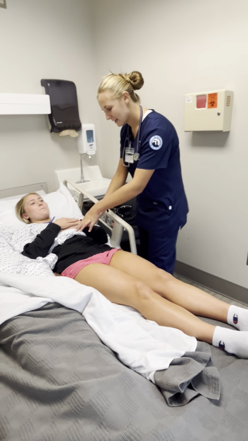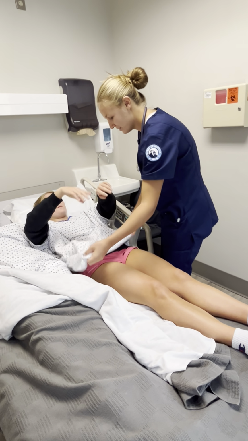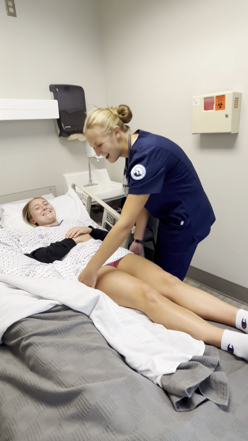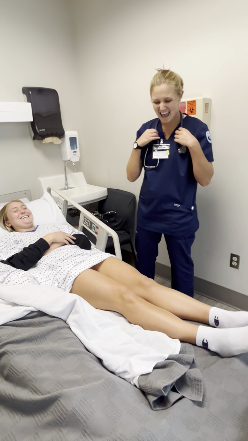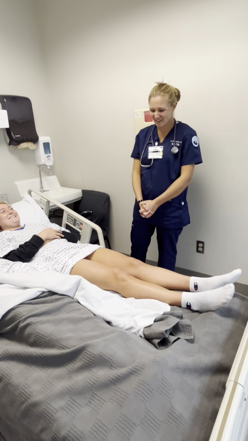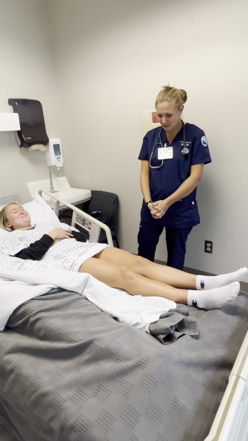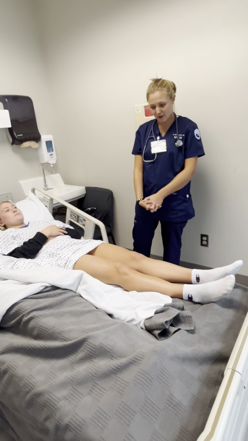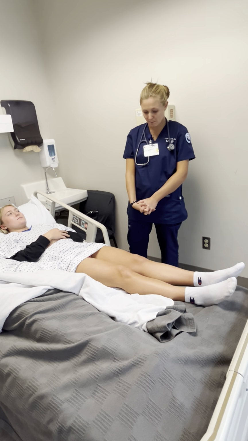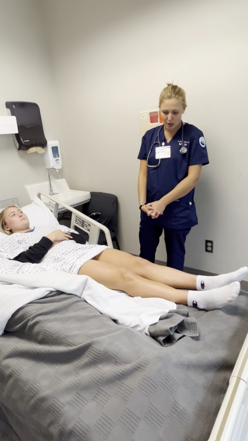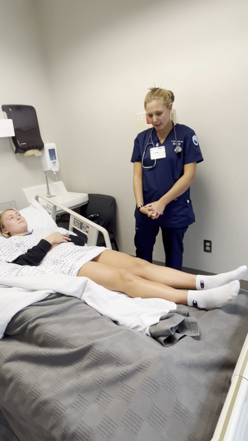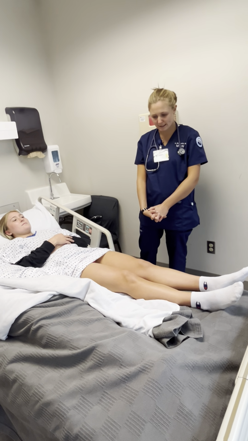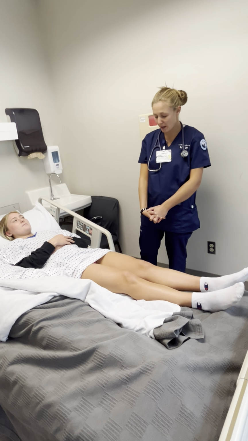Okay. So you can put down your gown a little bit so you're not as revealed. And first thing I'm going to do is inspect the lower extremities, and skin is appropriate for ethnicity. There are no lesions, bumps, moles, freckles, scarring, any abnormalities. So now I'm going to assess for edema.